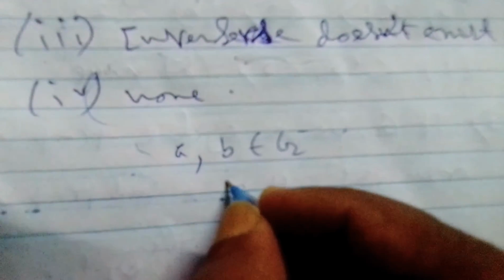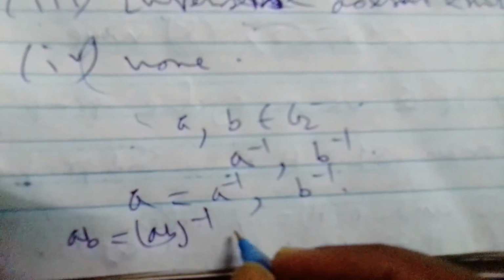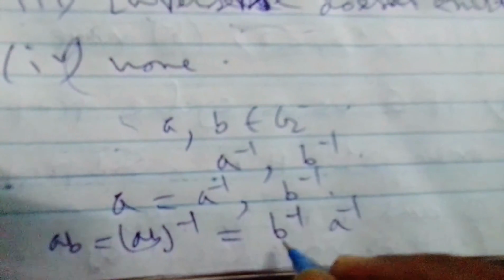Consider a, b belonging to G, a group, where the inverse exists, and every element is its own inverse, that means a equals a inverse and b equals b inverse. Consider (ab) inverse; this is a property of a group: (ab) inverse equals b inverse a inverse.